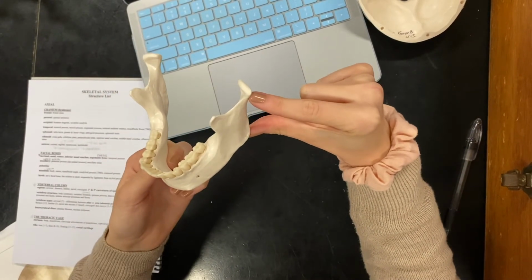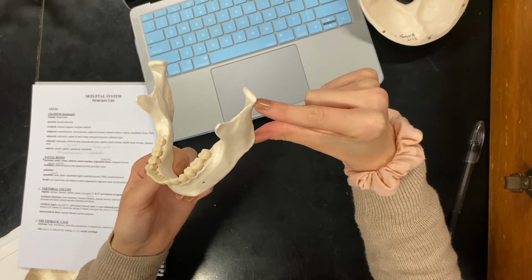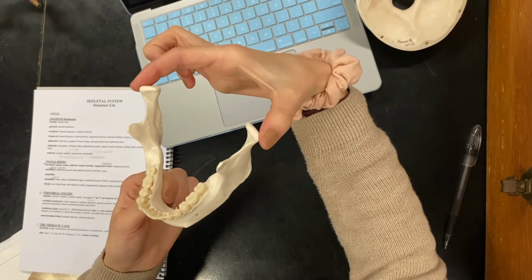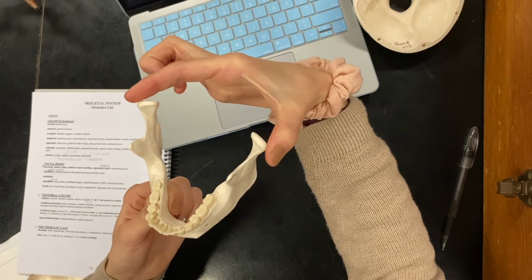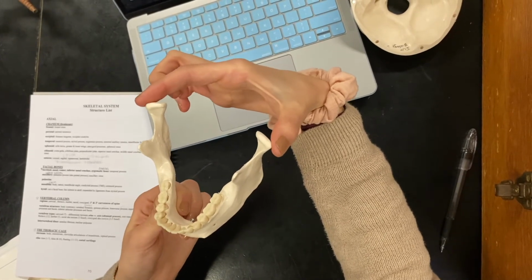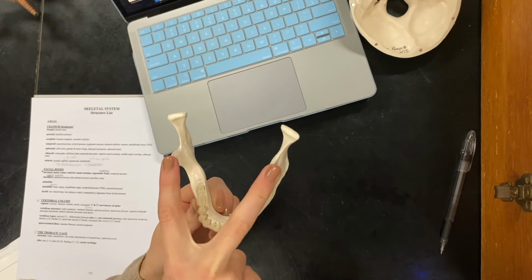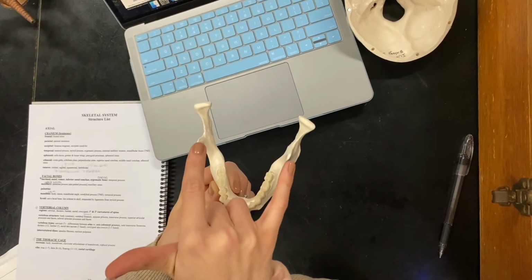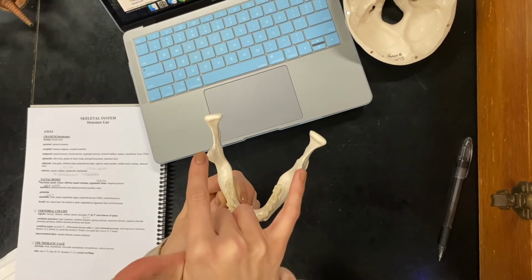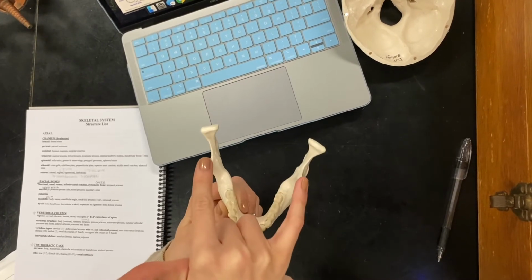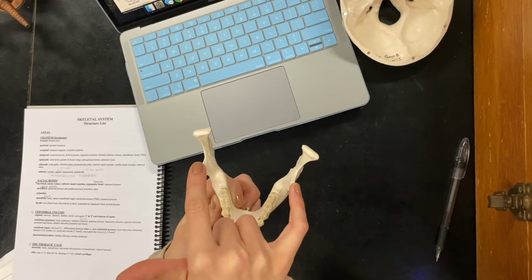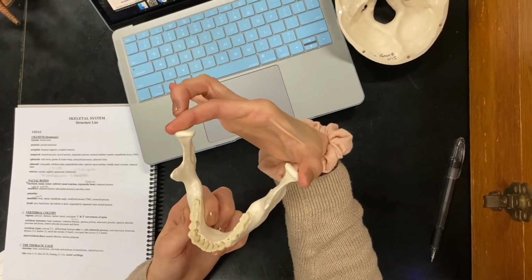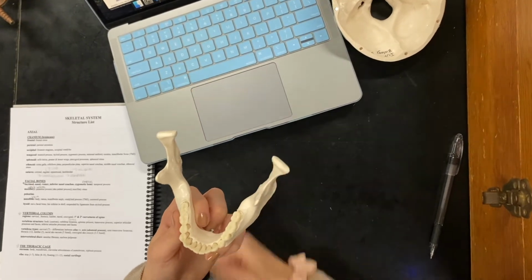And then the condyloid process, also known as the TMJ, is going to be this outcropping here, but it's not to be confused with the coronoid process. A good way to remember this is coronoid is closer to maybe the core, and then the condyloid process is behind that.